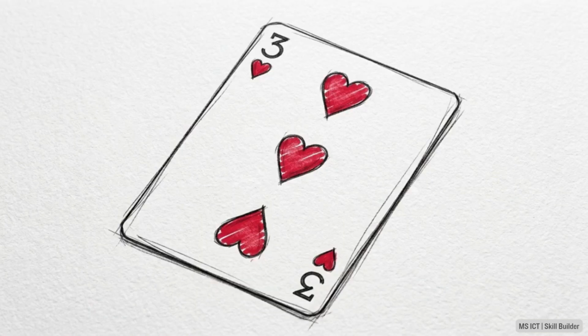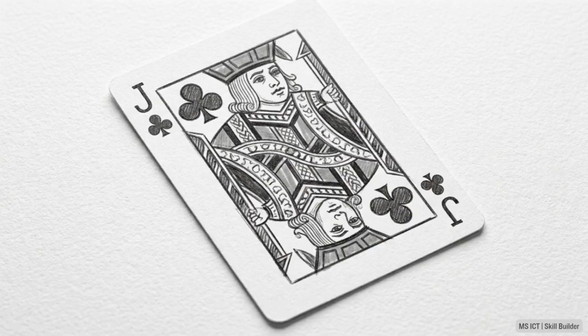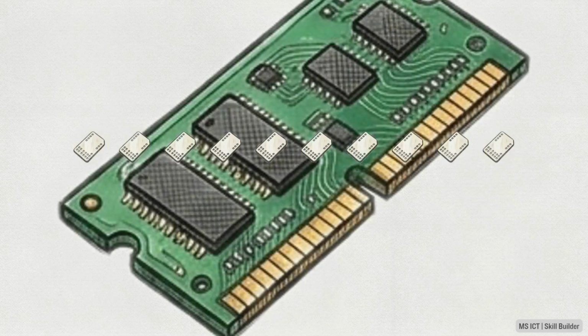You check the first card. If it isn't the ace, you check the next one. You repeat this process, moving one by one in a straight line, until you either find your target or run out of cards. A computer does exactly the same thing using an array.